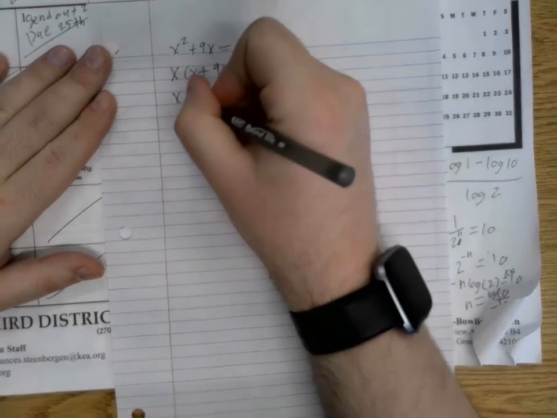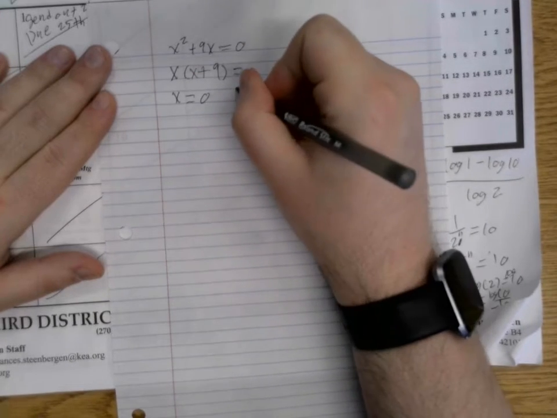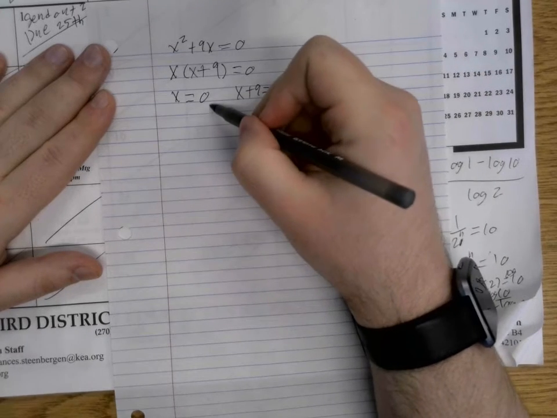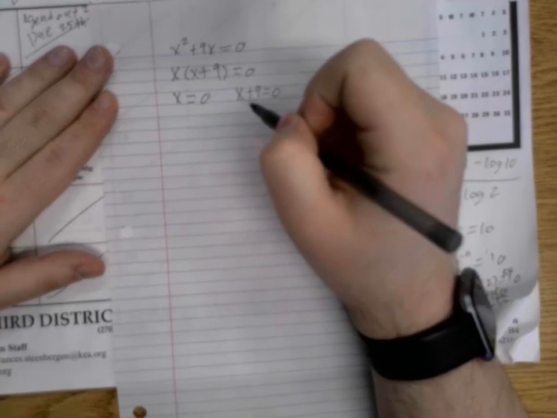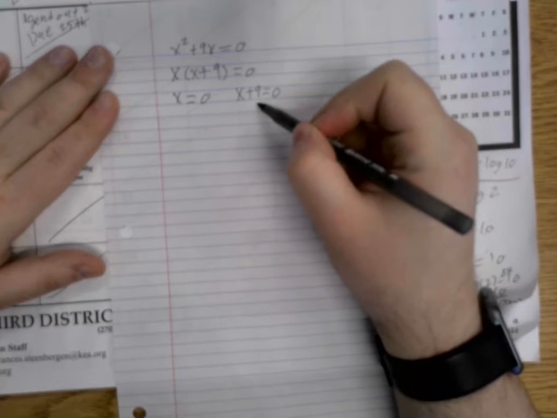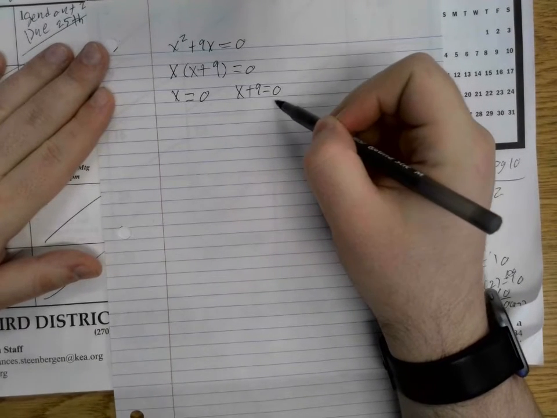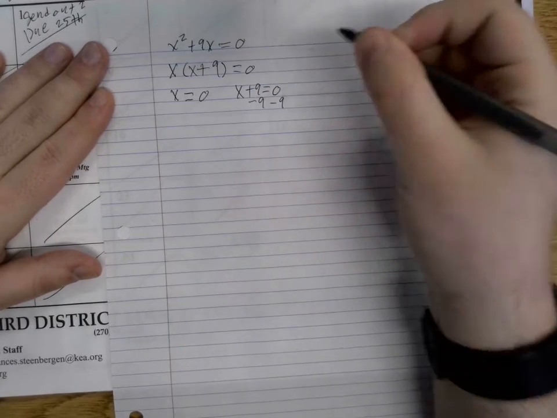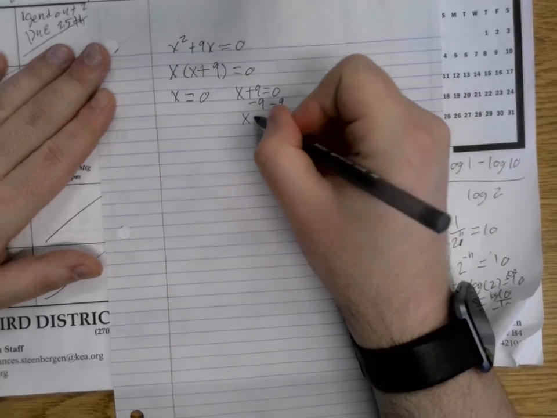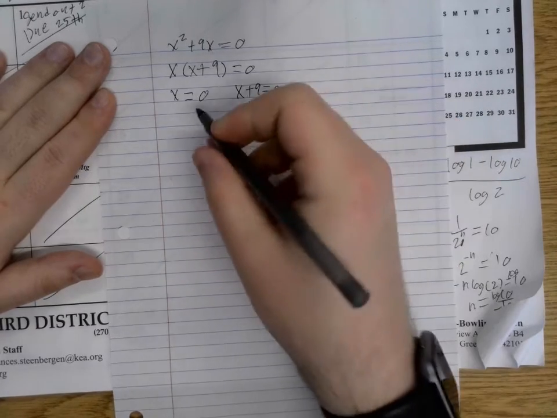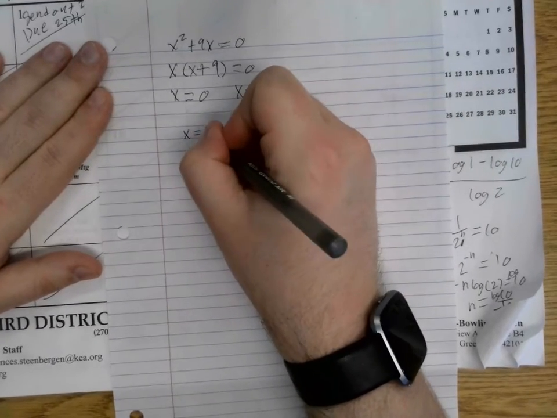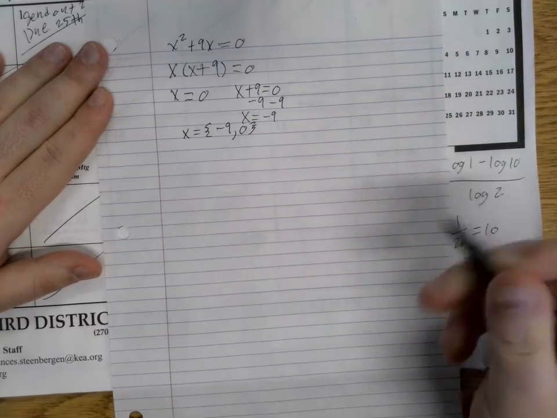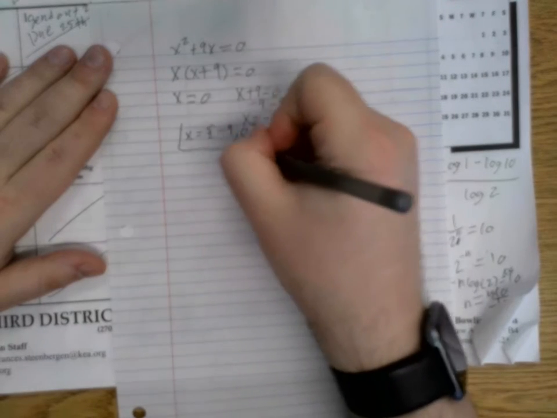Next, I want to set both x equals 0 and x plus 9 equal to 0. Well, x equals 0 is already solved, so 0 is one of my solutions. x plus 9 equals 0, that isn't solved. x is not by itself. So what I have to do is subtract 9 from both sides, giving me x equals negative 9. So my solutions are x equals negative 9, comma 0. And that's it. That's all she wrote.